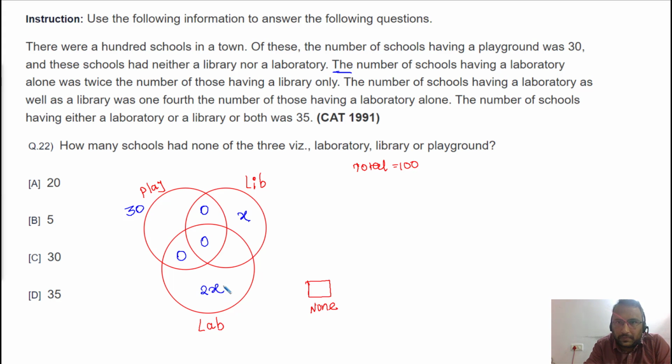After that, this statement, the number of schools having a laboratory as well as library was 1/4 of the number of those having laboratory alone. So let's have a look at it. The number of schools having laboratory and library is how much? Let's say this portion is Y. The value of Y is equal to how much? 1/4 of laboratory alone. Laboratory alone is 2X. So from this we can see that the value of Y is going to be X divided by 2 over here.